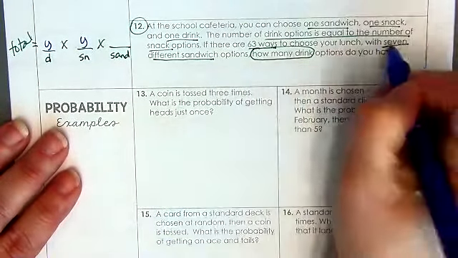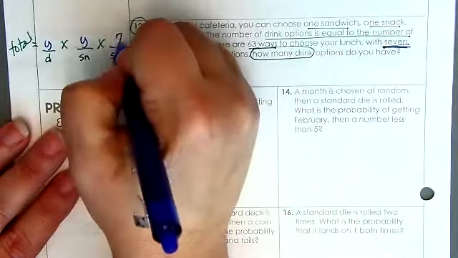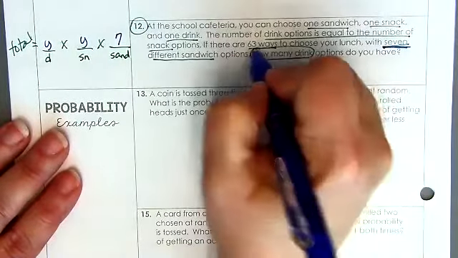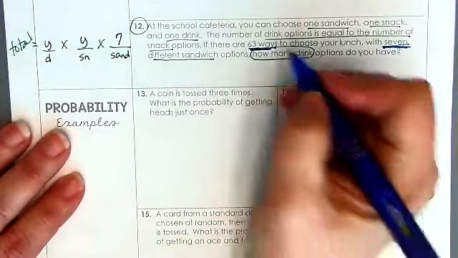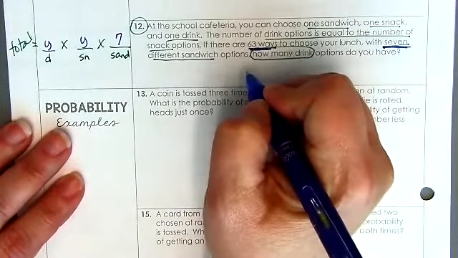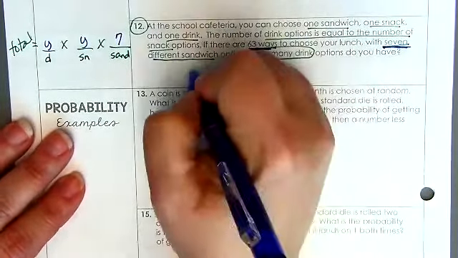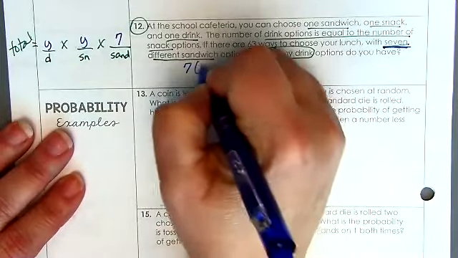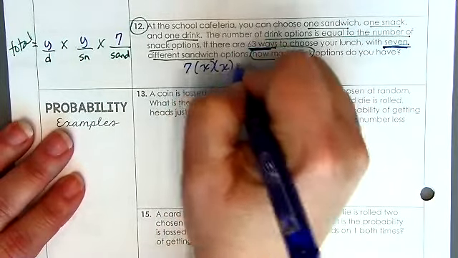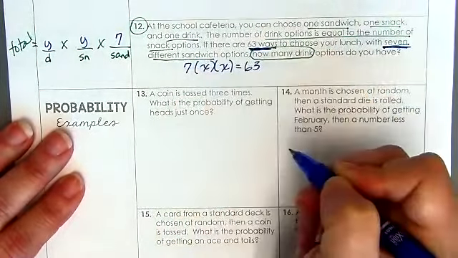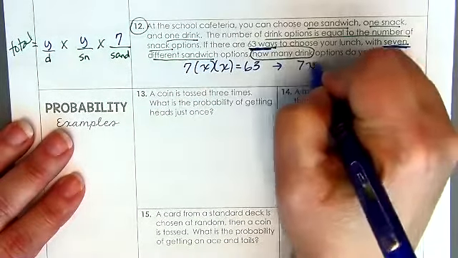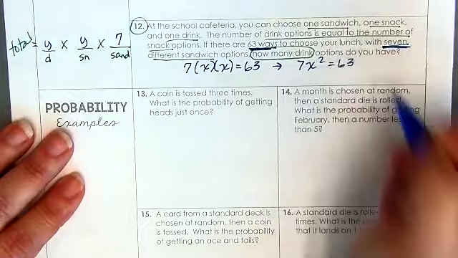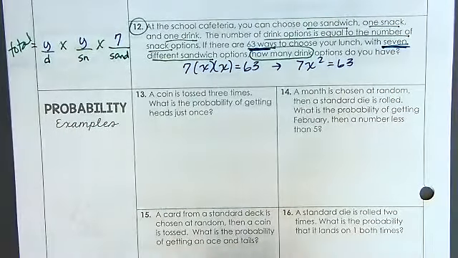It tells me that somewhere, 7 right here. So I know that's 7. Do I know the total? Yes, I know the total. So I know that I can replace total with 63. So I can have 7 times x times x equals 63. Well, x times x can be rewritten as 7x squared equals 63. Yeah, 7 times x times x is 7x squared.